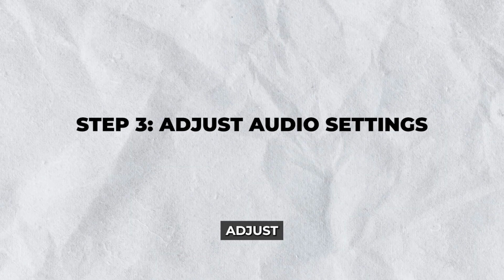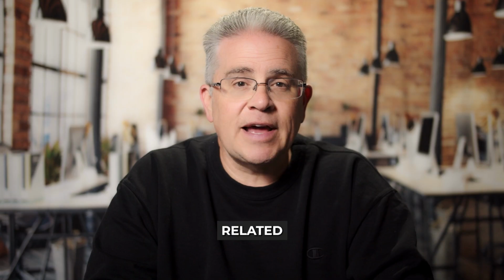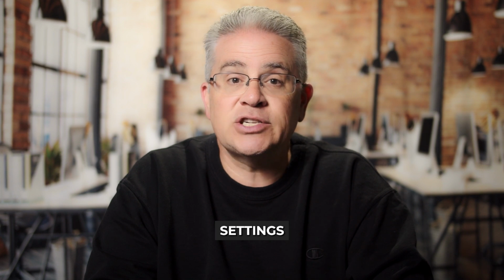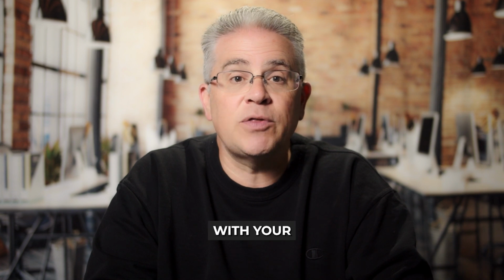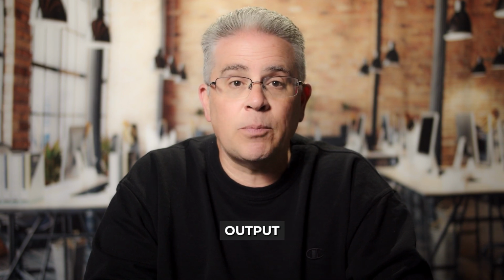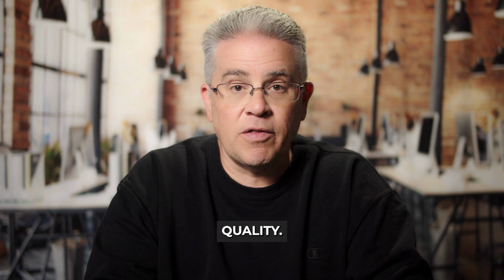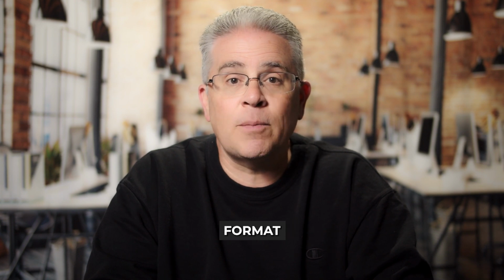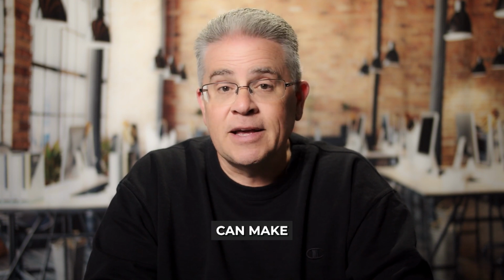Step 3. Adjust audio settings. If your issue is more related to sound, adjusting the audio settings on your Google TV could be the solution. Navigate to the settings menu, select audio, and make sure your settings align with your audio equipment. Change the audio output format to see if it improves the sound quality. Sometimes selecting a different format like PCM or Dolby Digital can make a difference.